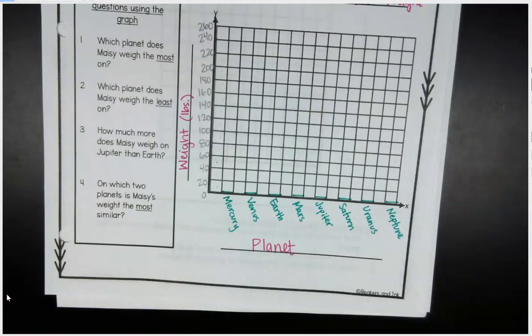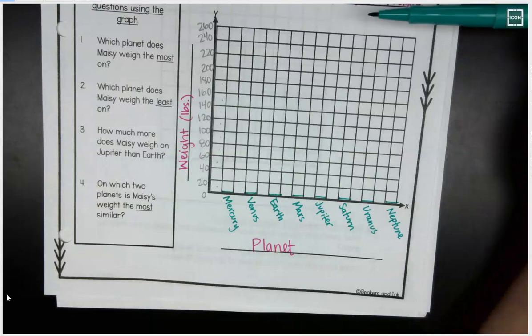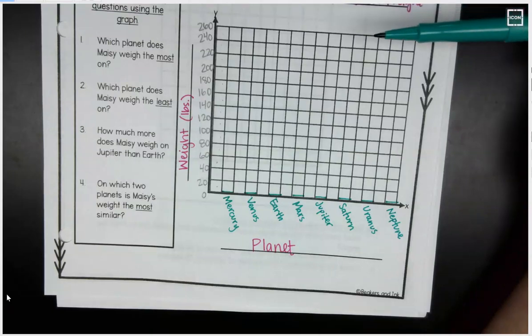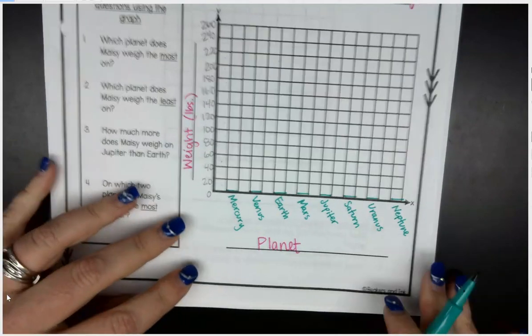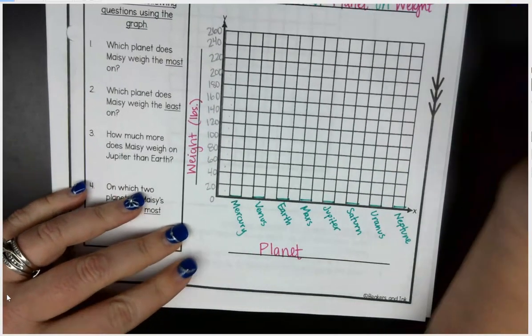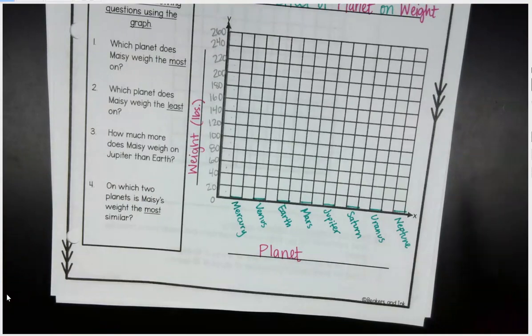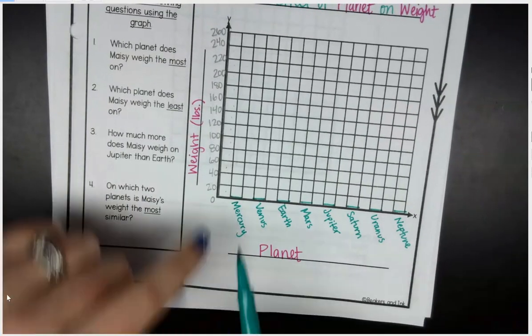We want to go through and we're going to make bars to show our weight. I'm going to do just the first 2 on my paper, and then I'm going to have you guys finish up on your own. So Mercury is 37.8. That's just a little bit below 40. So I'm going to look at my 40.